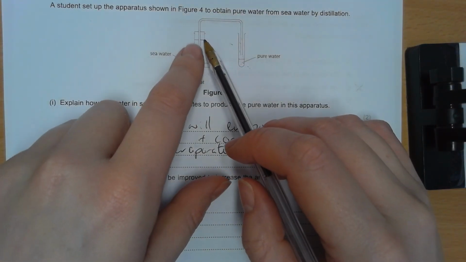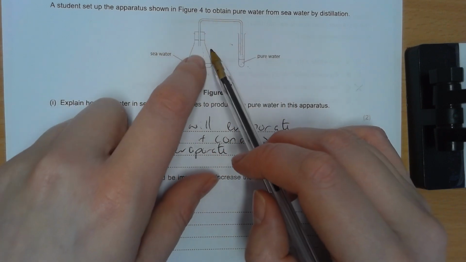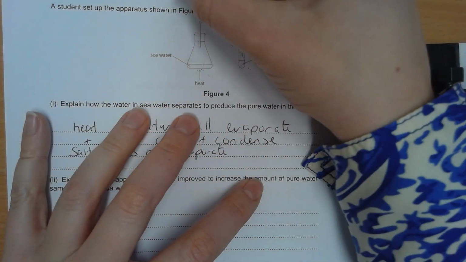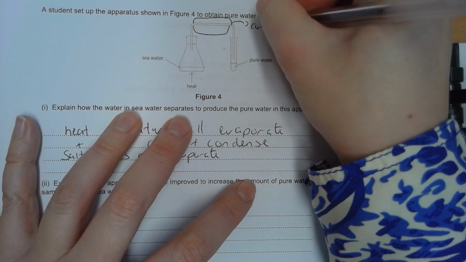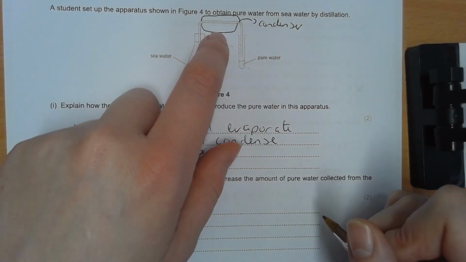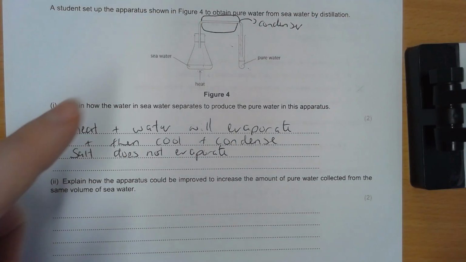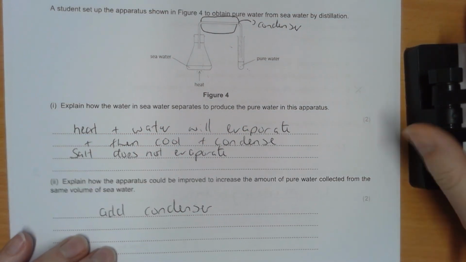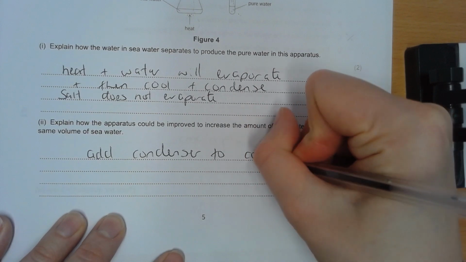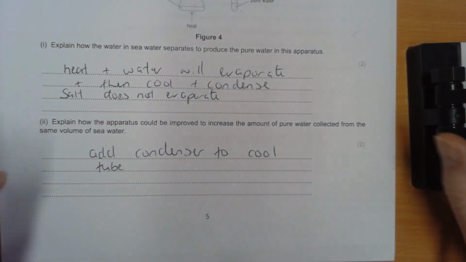Instead, what you're going to do is you want to make the cooling process more efficient. So if this tube is really cold, then it's going to be easier to condense the vapor. So what you want to put around this is a condenser. At the moment it's just a tube. What you want is to put a condenser around the tube, and the condenser will keep the tube really cold and make it easier to condense that water. So you're going to say add a condenser to cool the tube, so you need those words, condenser and cool. And that's going to make the process of condensation more efficient.